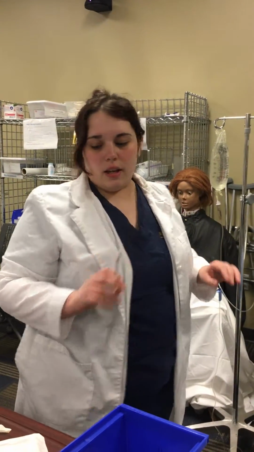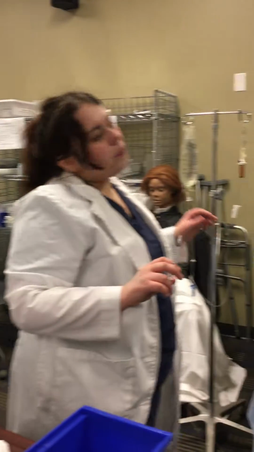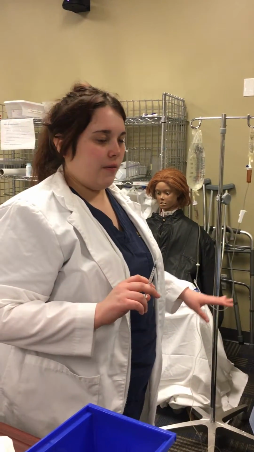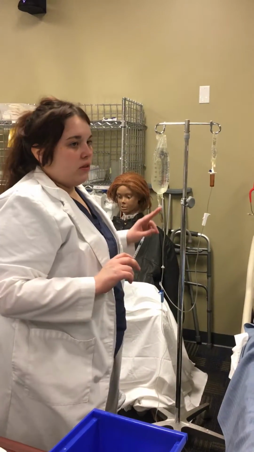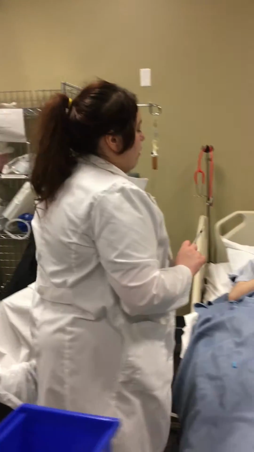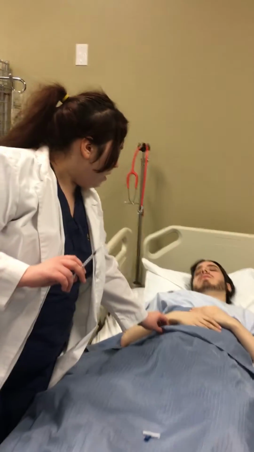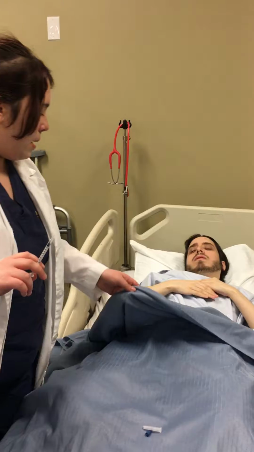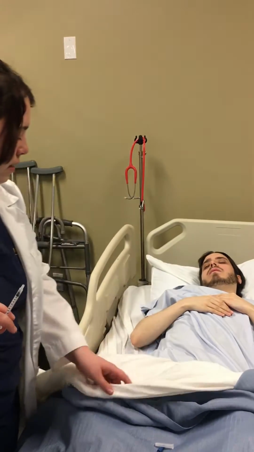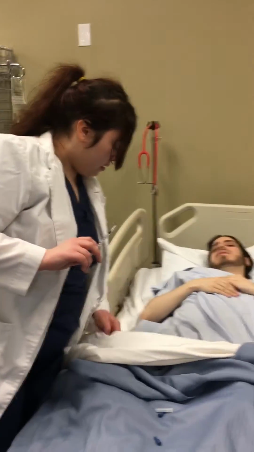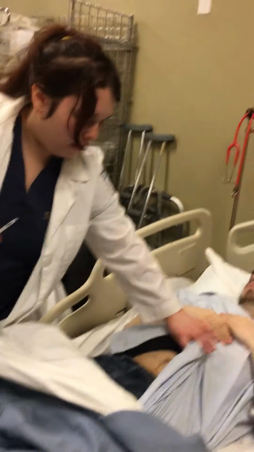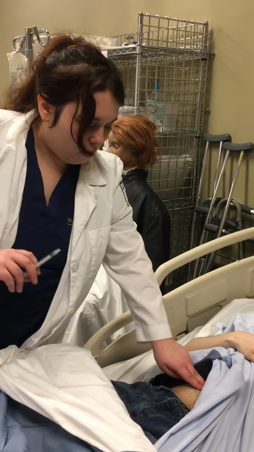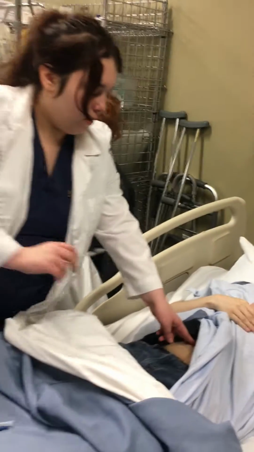Now I'm going to go ahead and give this to Mr. Knight. I'm going to recap, and this has been ordered to give to him subcutaneously, so I'm going to give it about 2 inches away from the umbilicus into his stomach. Mr. Knight, we're ready to give you your heparin. So as you can see, we're going to go about 2 inches away from the umbilicus.